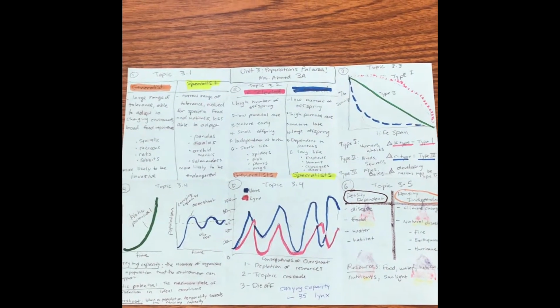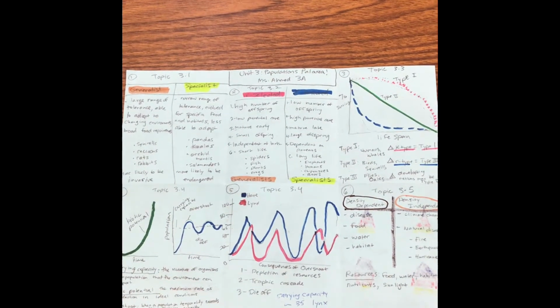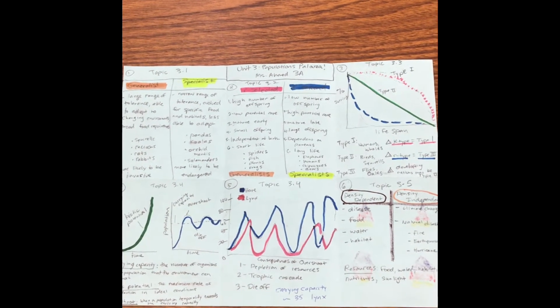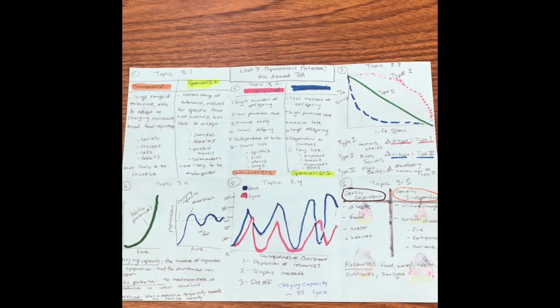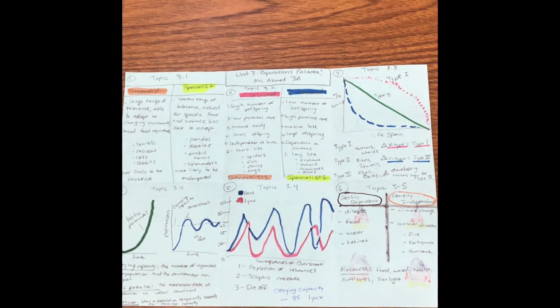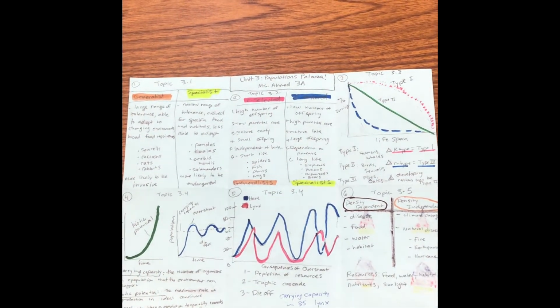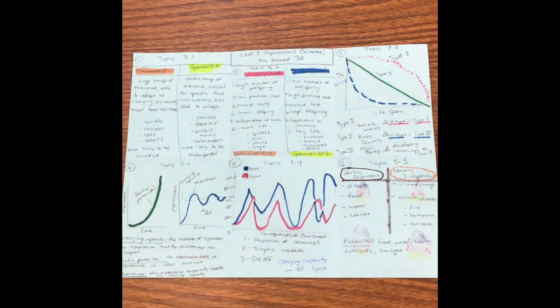So I wanted to make a video to show you a model of a focus sheet, which is one of your assignments for this week for Unit 3. Rather than giving you a study guide, I'm going to ask you to make a focus sheet using the instructions on the Google Doc. And this is an example of one that I created for you.